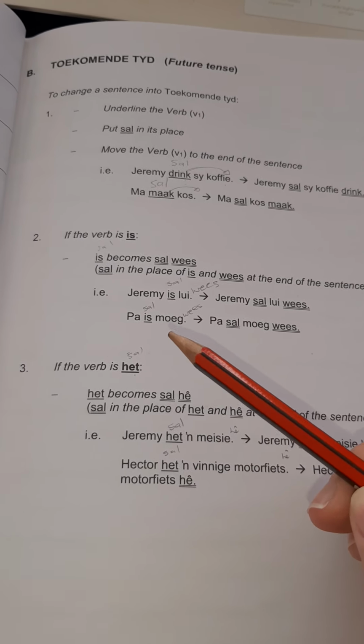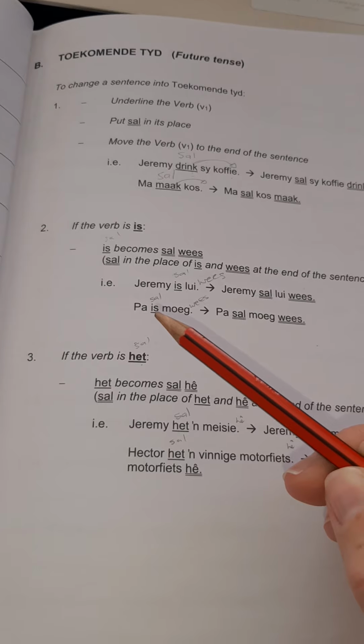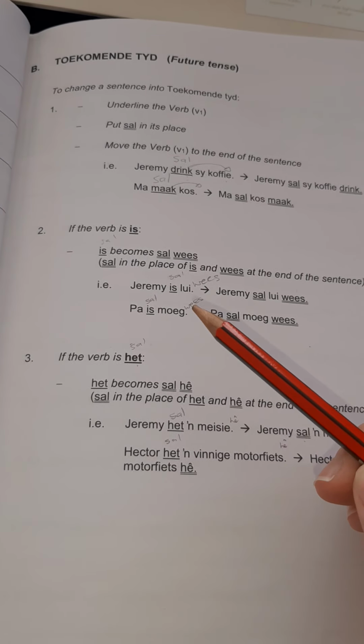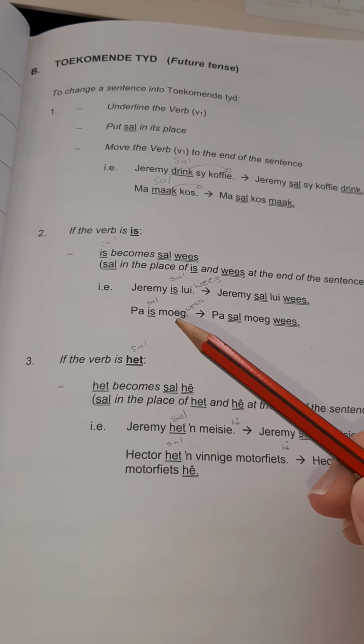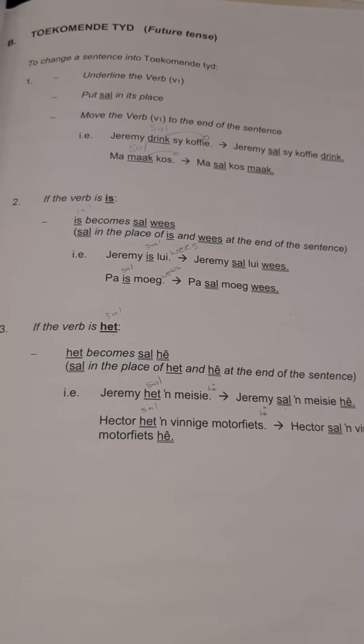Pa is moeg. Okay. My verb is. Is changes to sal and you add a wees at the end. Pa sal moeg wees.